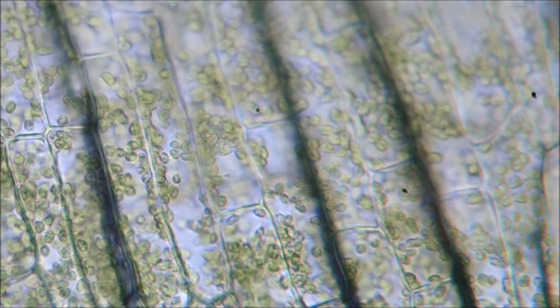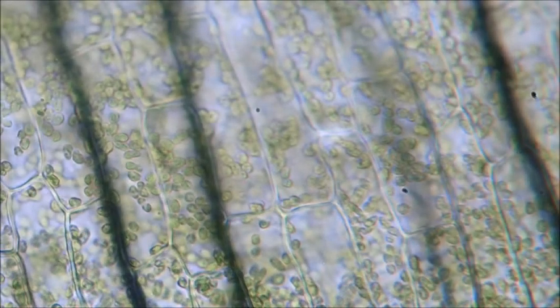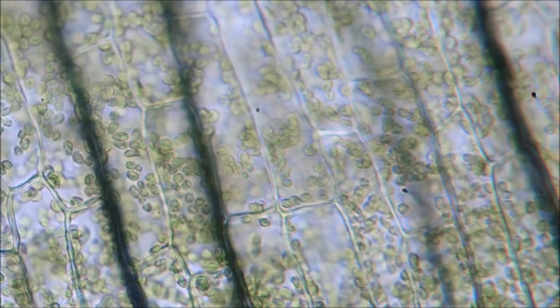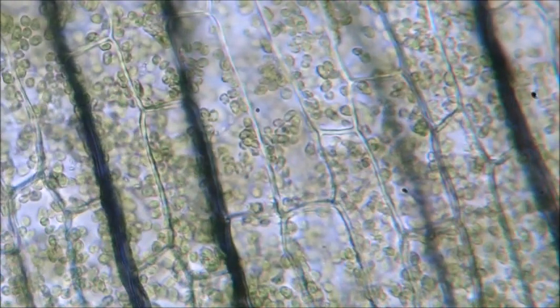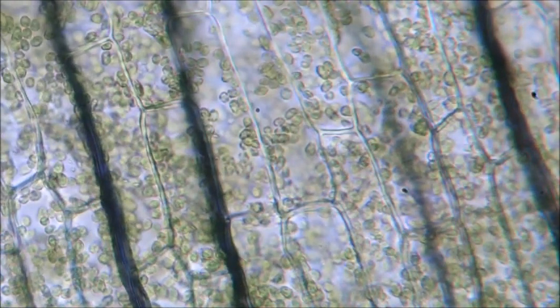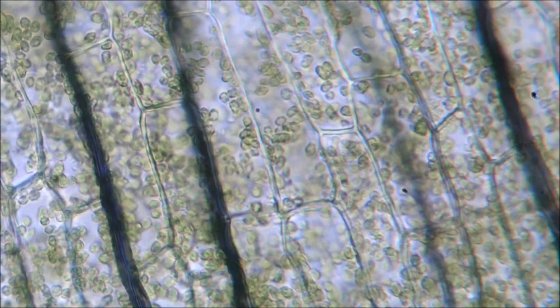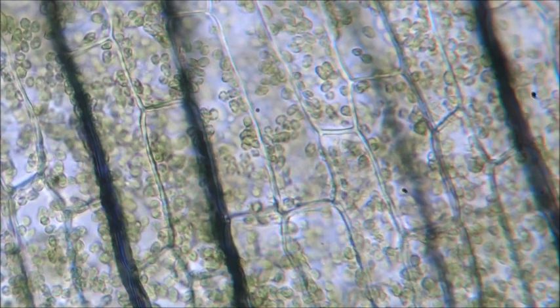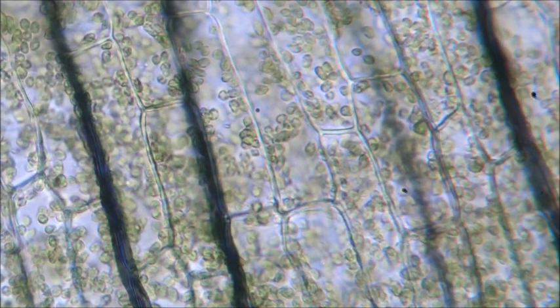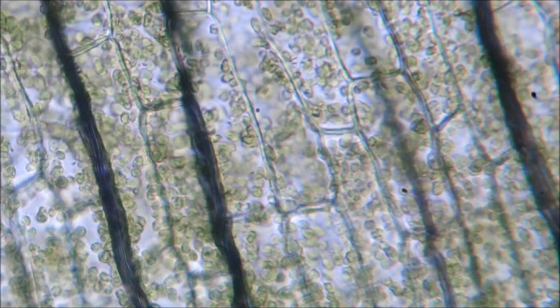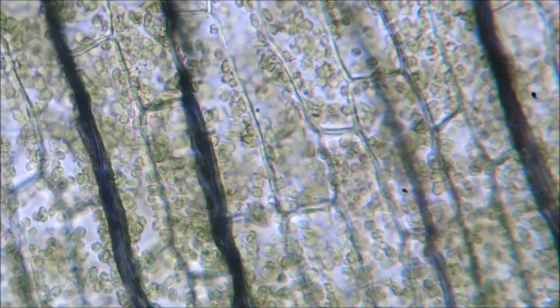Amazing. I could stare at this all day. There's another area. Oh, there's a lot of movement here. Those tiny little mites and the chloroplasts are moving. Can you see in the middle? Got some cytoplasmic streaming. Beautiful.